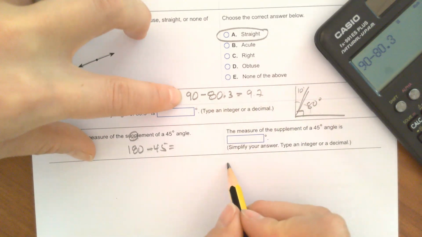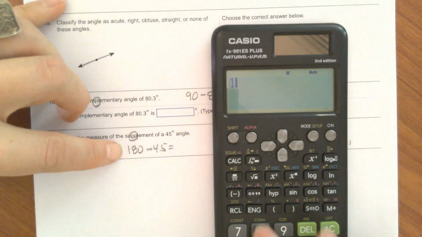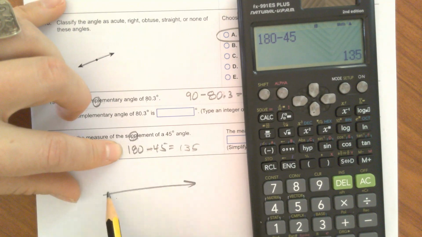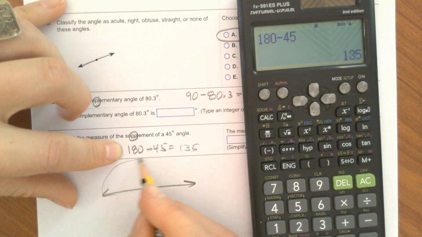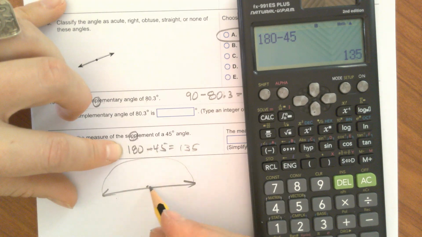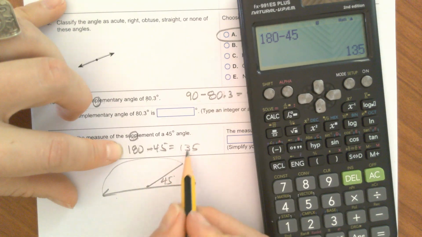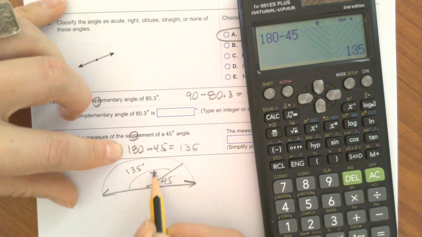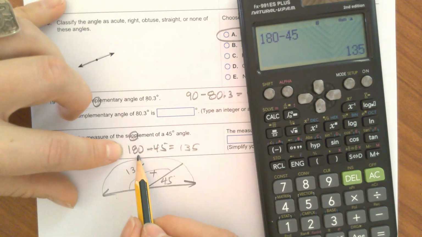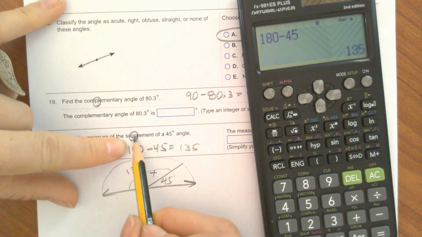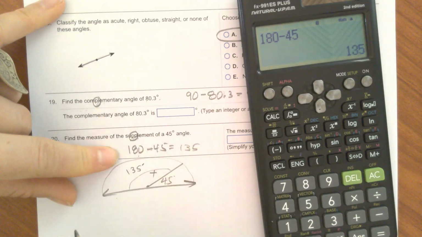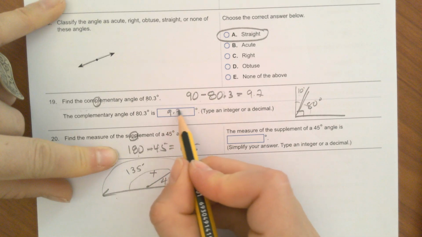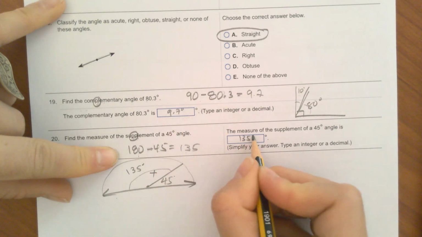Okay, this one down here, I have 180 degrees, which is a straight angle, or you can think of it as half of a circle. One angle is 45 degrees, and that means the other angle is 135 degrees. Both of these angles, if I add them together, it equals 180. So the trick is to remember 2 P's is the bigger one, 1 P is the smaller one. Okay, so the complementary here is 9.7 degrees, and here it's 135 degrees for the supplementary.